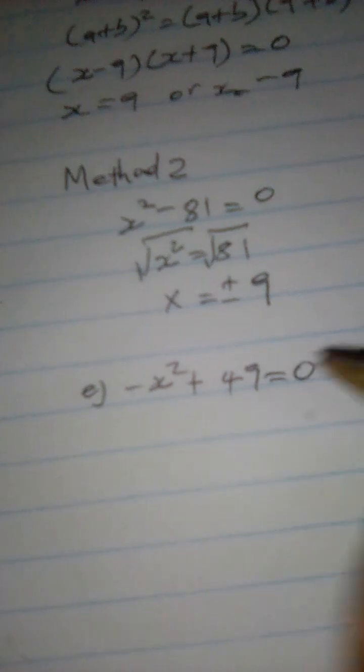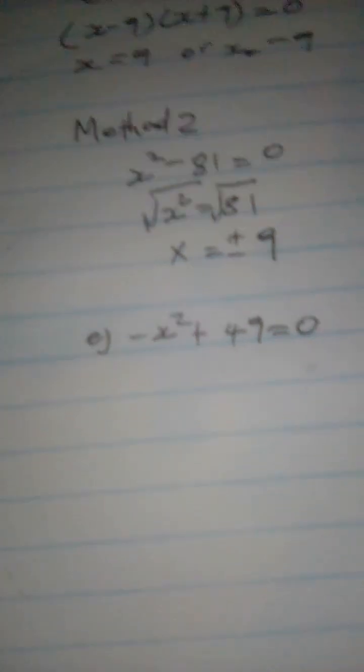Negative x squared plus 49 equal to 0. Recall that, guys, these are quadratic equations. They are just missing the constant, so they become the binomial squares.